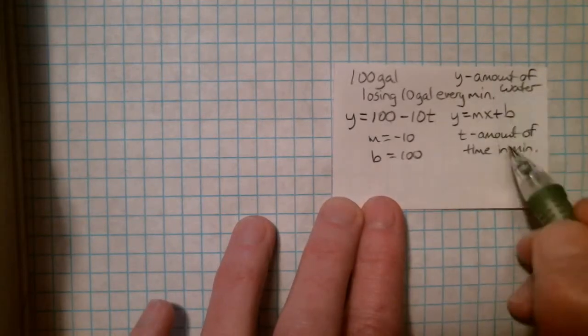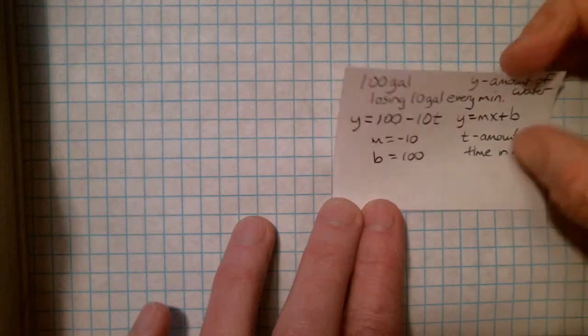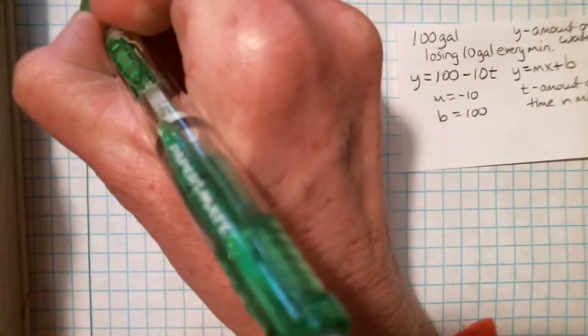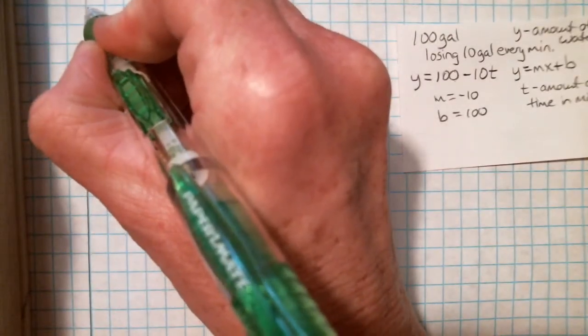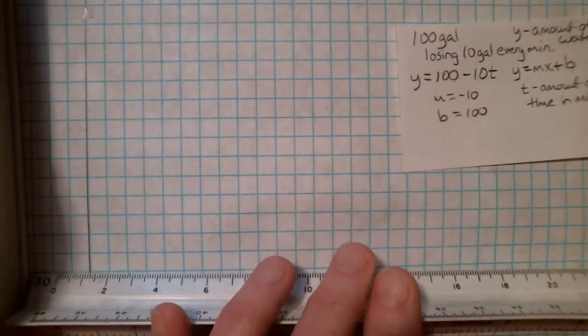Now, neither of these can be negative. So when I graph this application, I'm only going to be in the first quadrant. All right? So here's my y-axis. I use my straight edge to help me get this y-axis. And here's my x-axis.